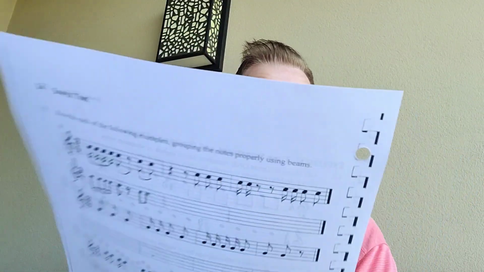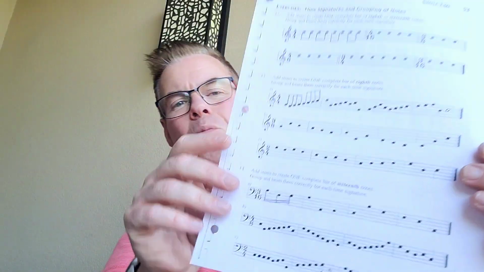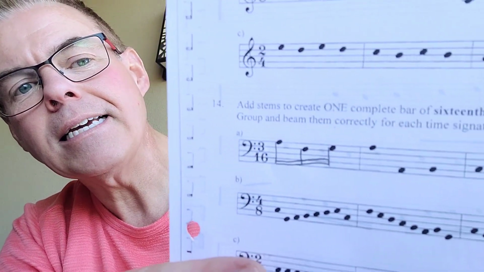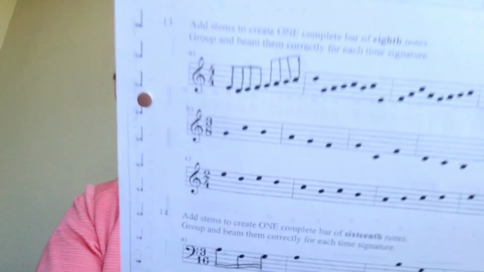In the next question, 14, add stems and beams to create one complete bar of 16th notes. Group and beam them correctly for each time signature. So 3/16 is again a little time signature, so I'm going to group all 3 16th notes together. All of those notes in the first bar are above the 3rd line, so they should point down on the left side for the stems, and then 16th notes get that double beam, and again, the work is ever so slightly messy, but you get the idea of how to do that question right there.